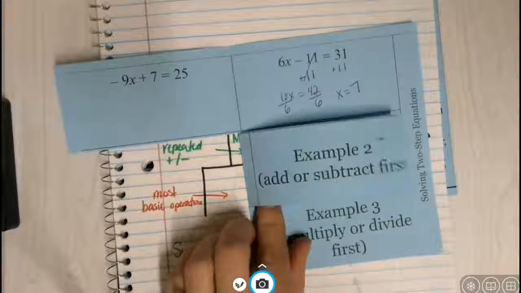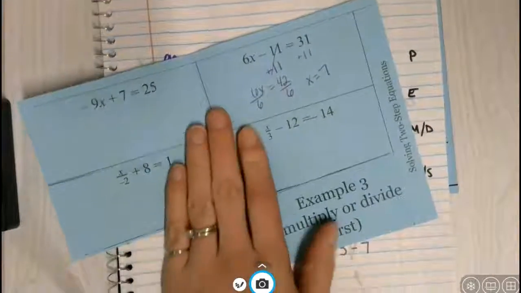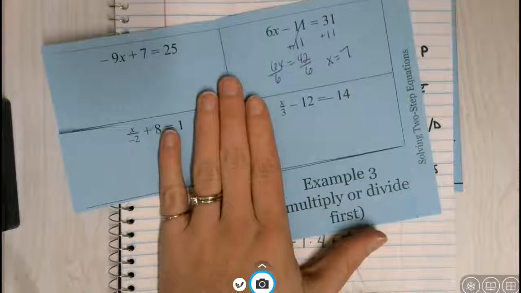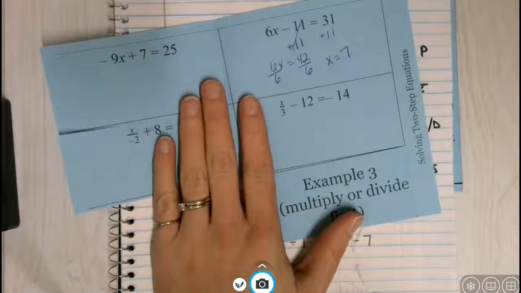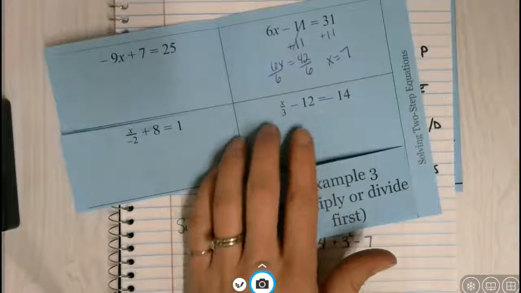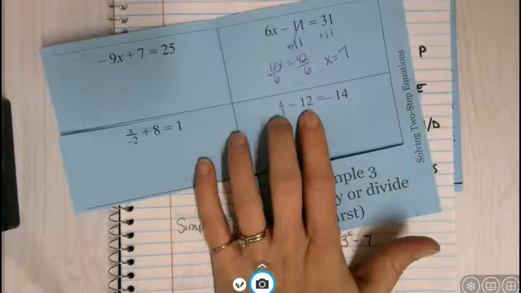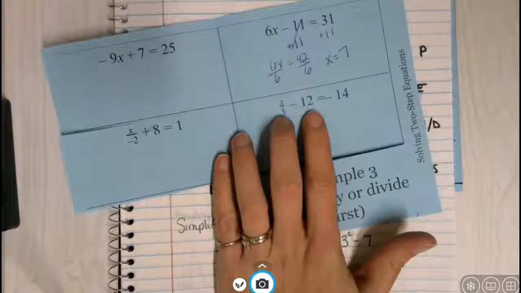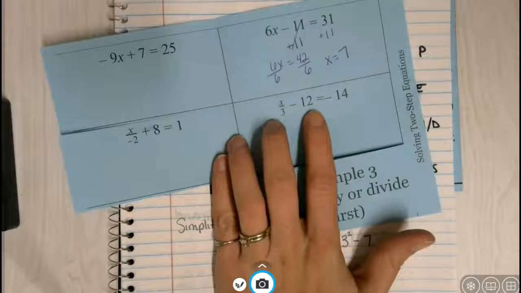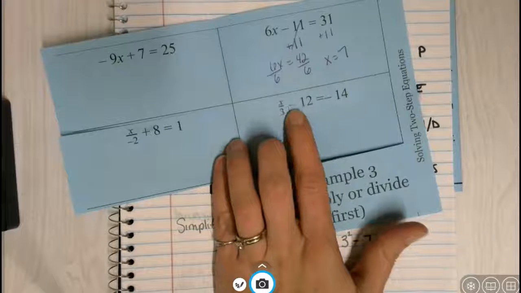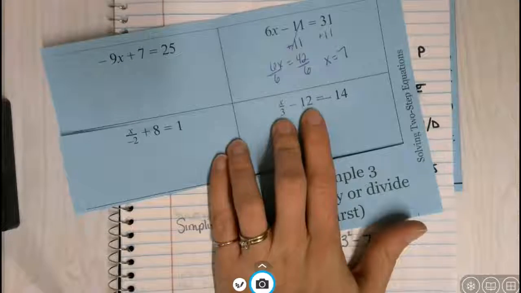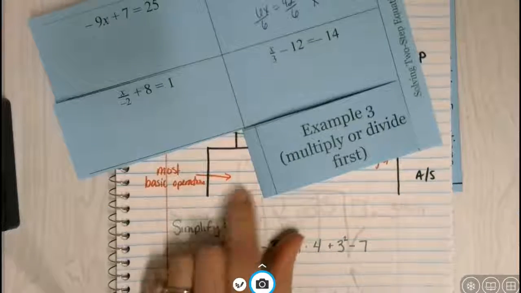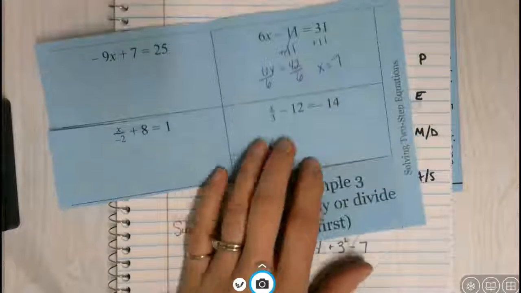So now let's look at this second example. In this example, we're now dealing with some fractions. Okay, fractions are never going to go away. We have to deal with them all the time. Here I see I have 2 different terms on my left side, and that's where I really know I'm going to follow this example, is I have 2 different terms separated by an addition or subtraction. So I'm going to follow the steps I just did. I'm going to undo any addition or subtraction first, and then I'm going to undo my multiplication or division.